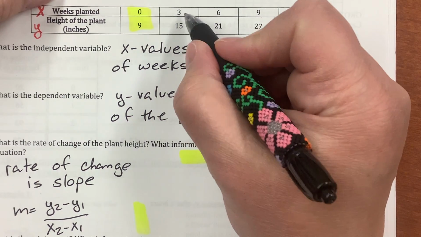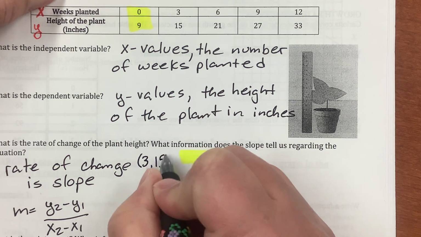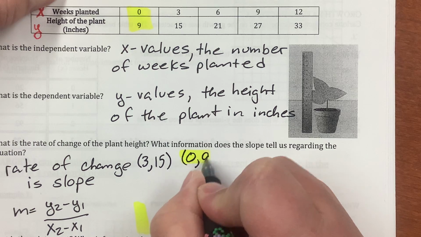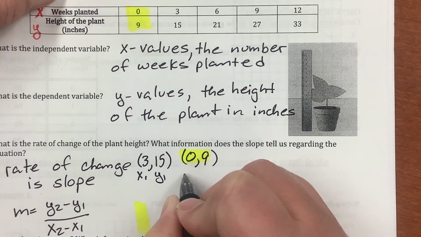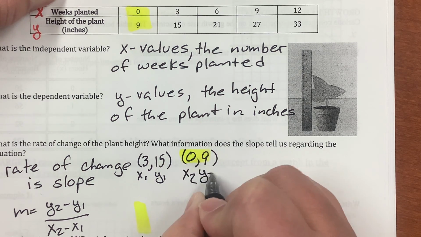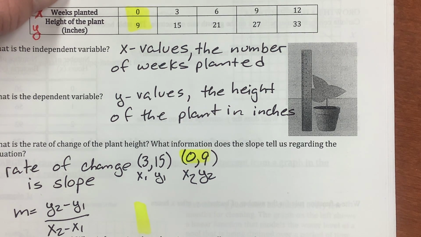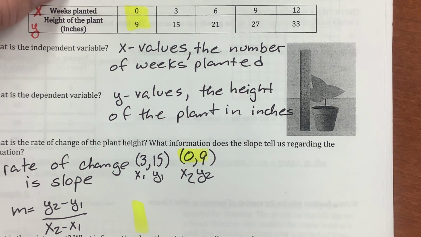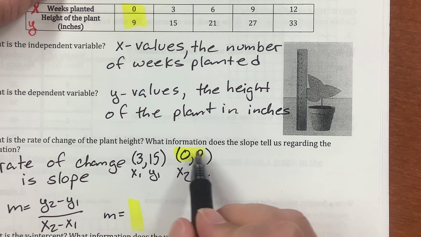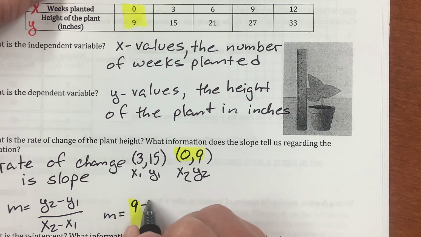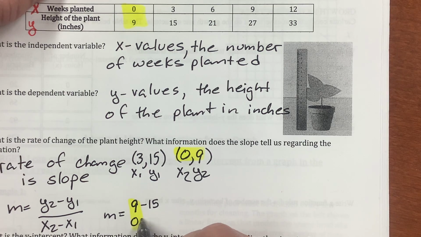So my x1 and y1 are going to be 3 and 15. That's my first point. And 0, 9 is going to be my second point. So x1 is 3, y1 is 15, x2 is 0, y2 is 9. I label everything every time, and so should you. It'll make it a lot easier when you go to take a quiz and you have your notes to look back on. So, m equals y2 minus y1, 9 minus 15, over x2 minus x1, 0 minus 3.